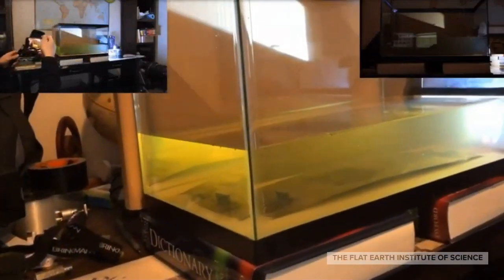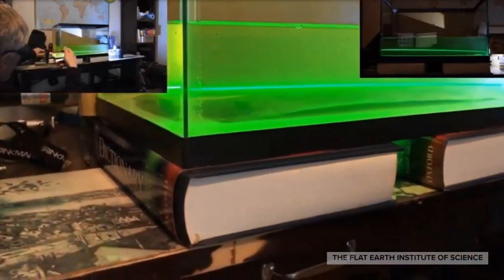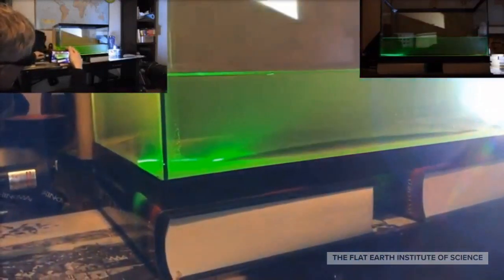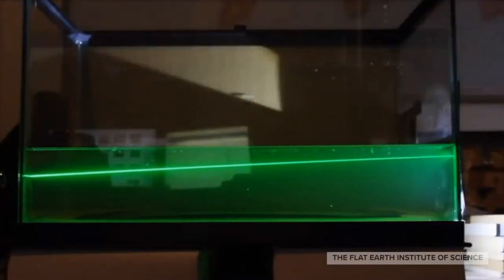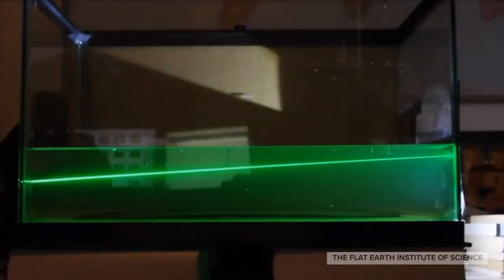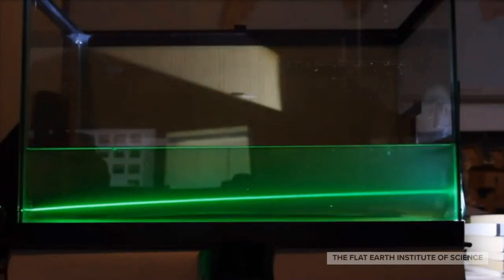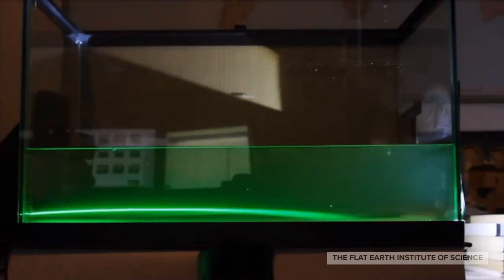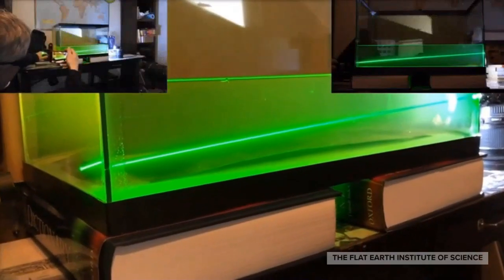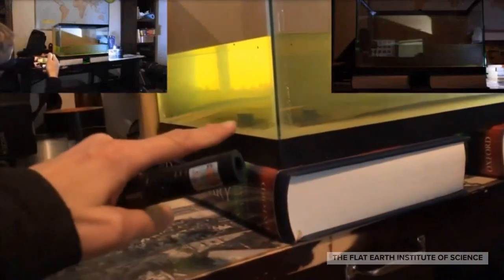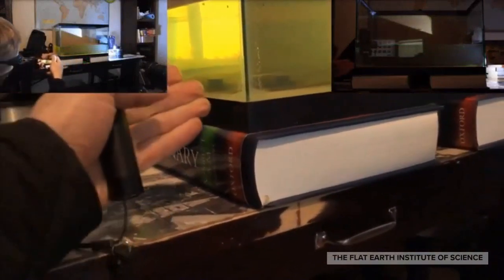But what actually happened was it worked. The water dissolved the sugar and we get a bending laser beam. Now, it's most obvious if I kind of point this laser beam upwards a bit and then move the beam down, down, down, down, down, and you'll see as we get to the bottom here, it bends over at the far right hand side.